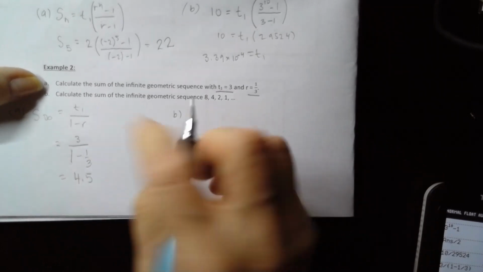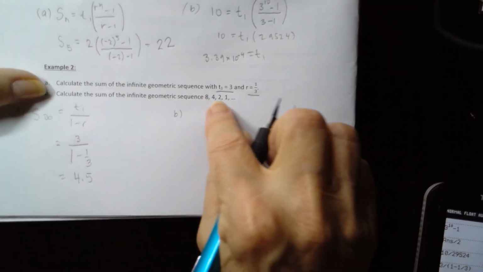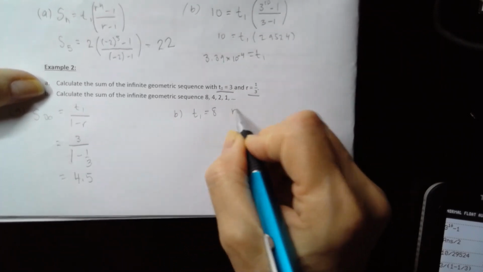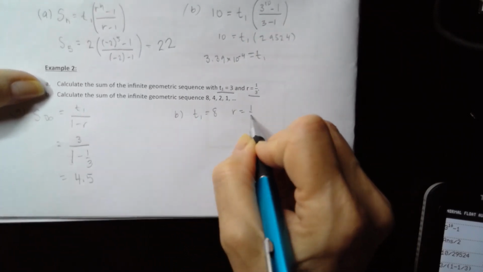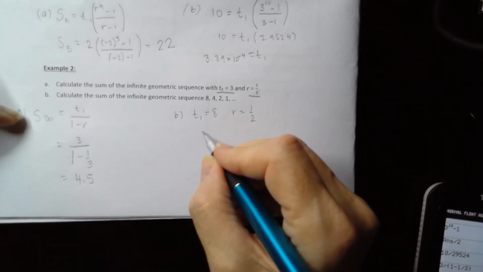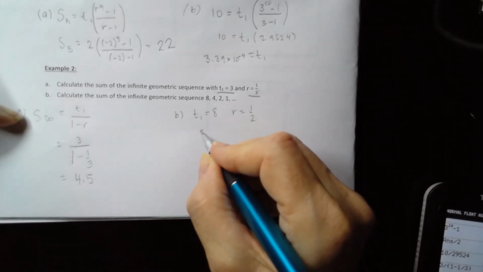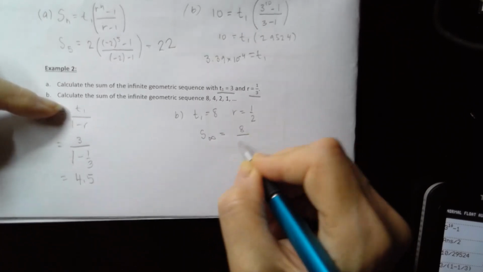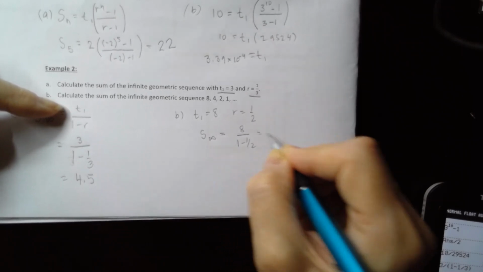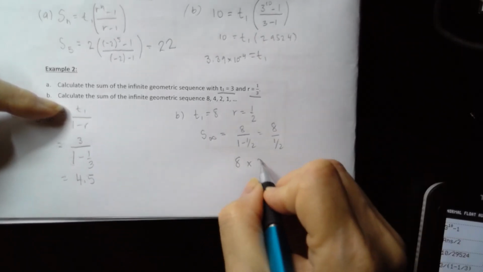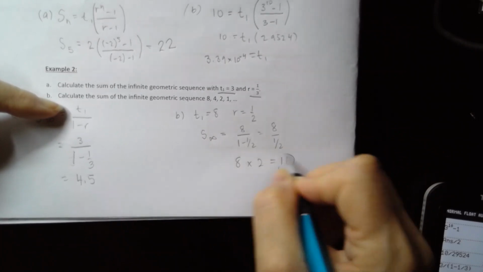And B says calculate the sum of an infinite geometric sequence, and it gives you that. So I know t sub 1 equals 8, and r equals, you can see it's 1/2. So I'm going to use my formula. S sub infinity equals 8 over 1 minus 1/2. That's 8 divided by a half, or 8 times 2, which is 16. Okay, the problems that you need to do are here.